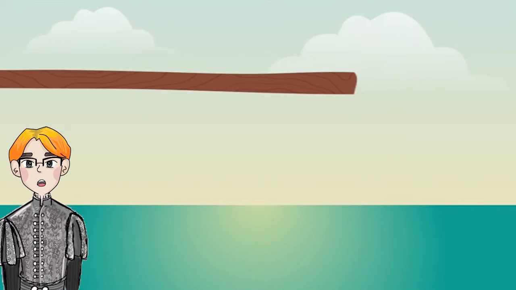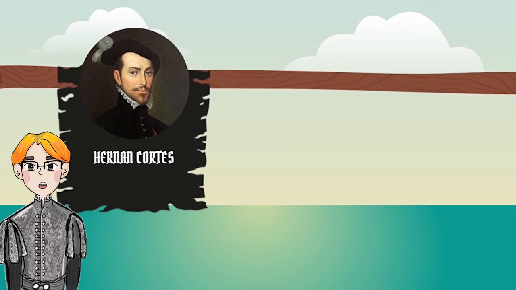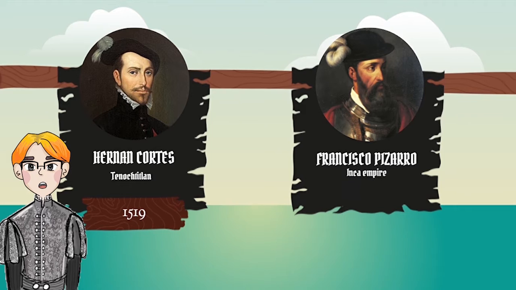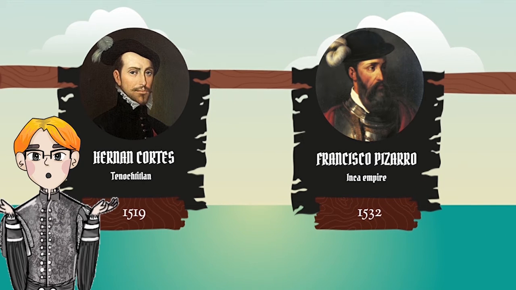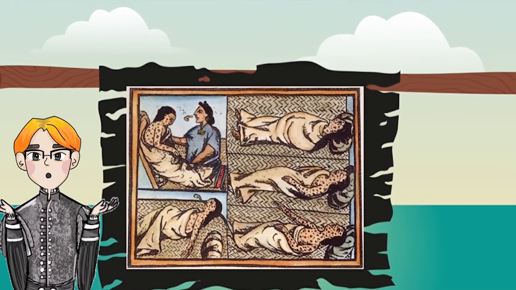The diseases helped a Spanish force led by Hernán Cortés conquer the Aztec capital of Tenochtitlan in 1519, and another Spanish force led by Francisco Pizarro conquered the Incas in 1532. The Spanish took over the territories of both empires. In both cases, the Aztec and Inca armies had been ravaged by disease and were unable to withstand the Spanish forces.